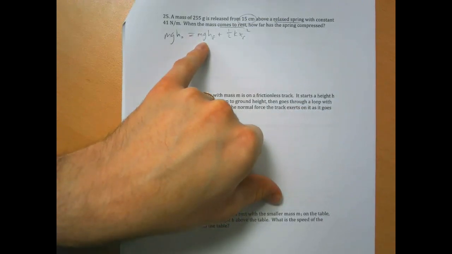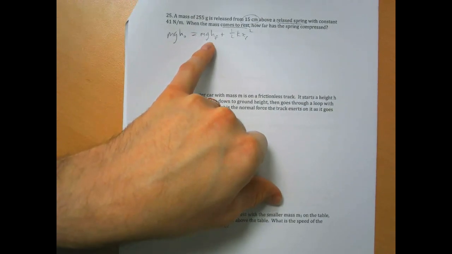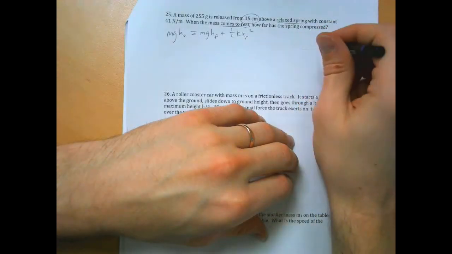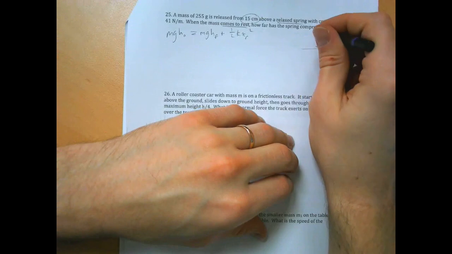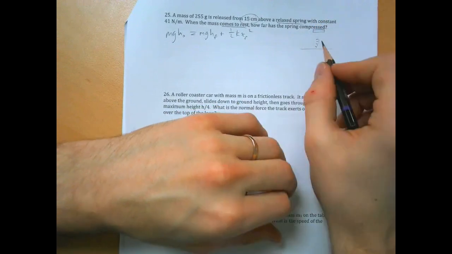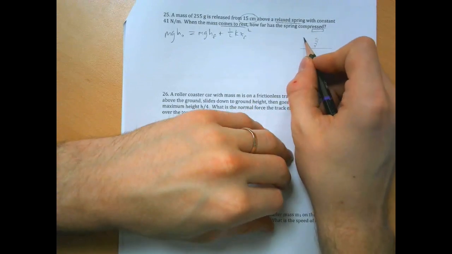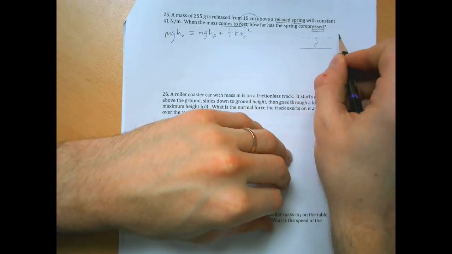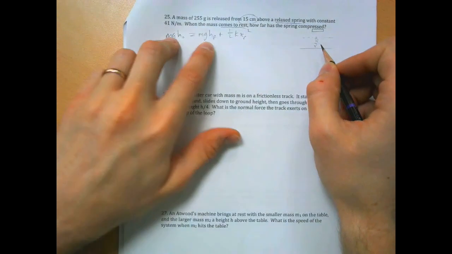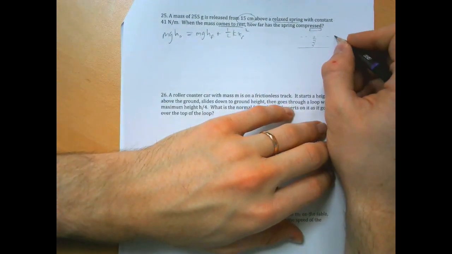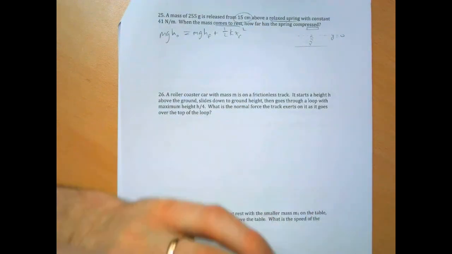So if we're setting, what's the best place to set our zero in this case? I think that's the easiest to think about. You could do it when you're compressed too, but then you'd have to move this over here. So this is our 0.